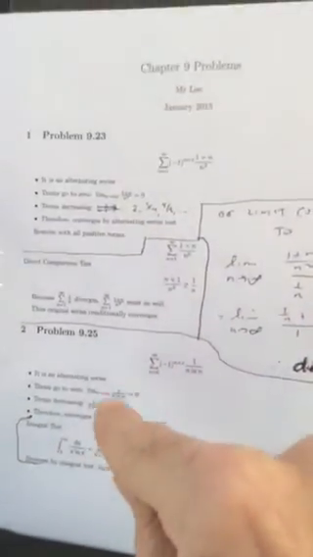So with absolute convergence, once you do the all positive terms, if that diverges and the alternating series converges, then you say you have conditional convergence.